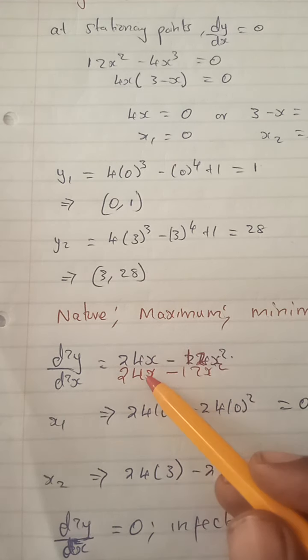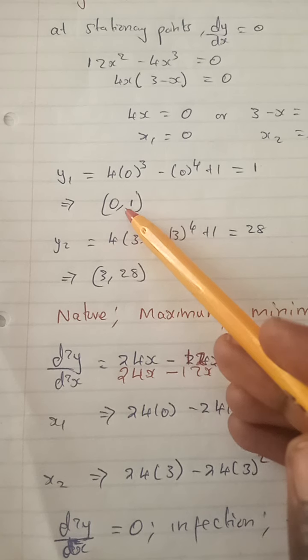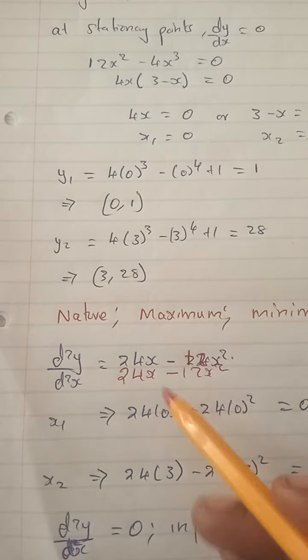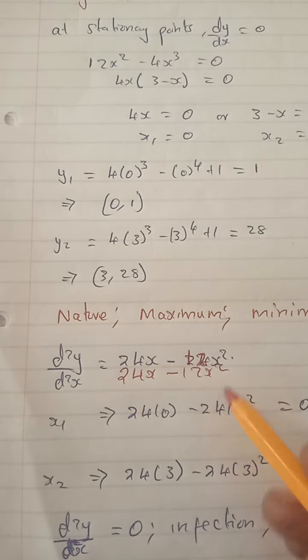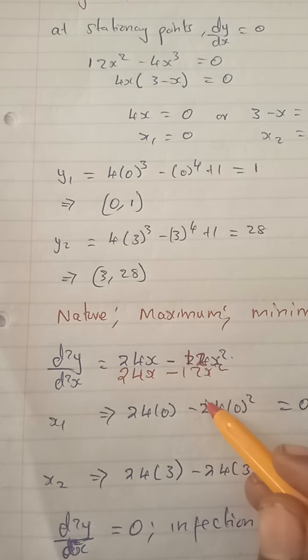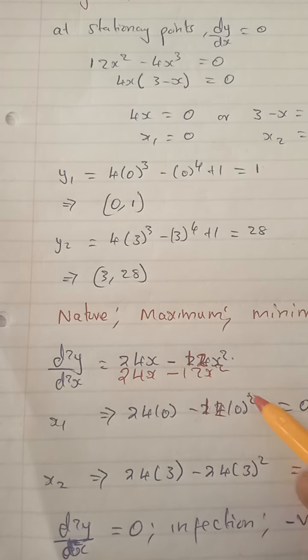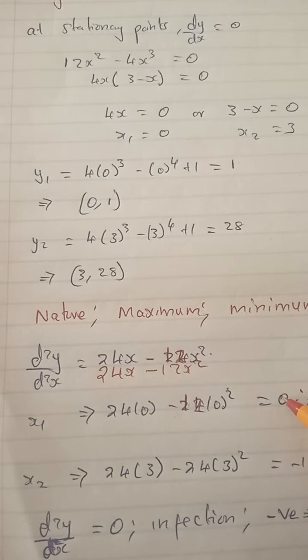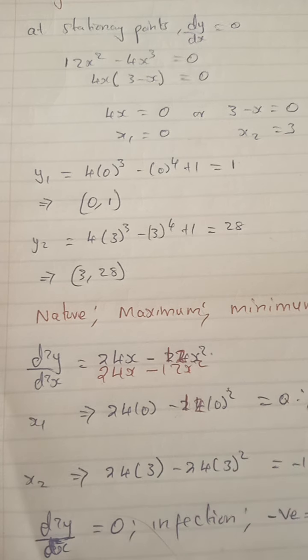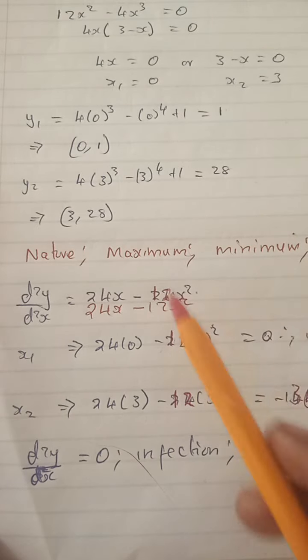So replacing here the value of x from the turning point gives you 24 in bracket 0, minus 12 in bracket 0 squared, and the end result is 0. Remember, 0 is a point of inflection because it can be either positive or negative. So when you have 0 as the value from the second derivative, it implies a point of inflection.